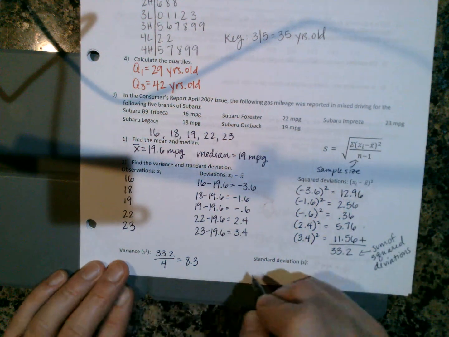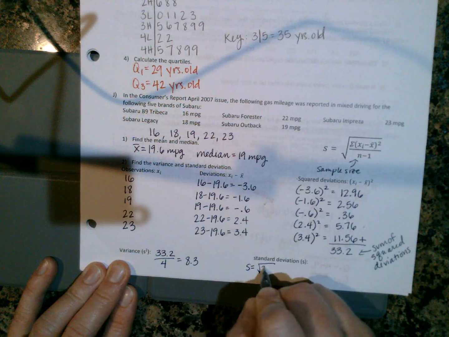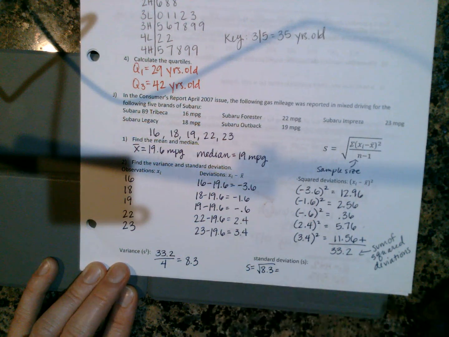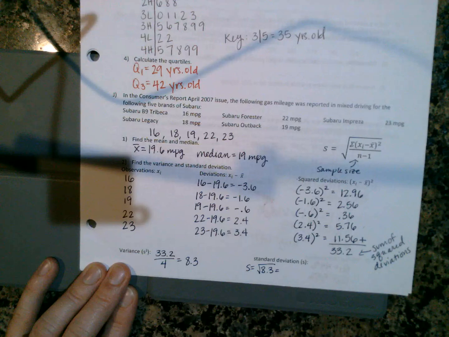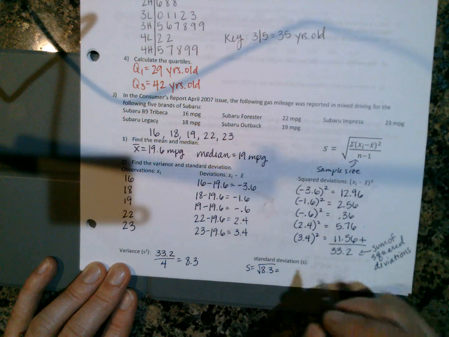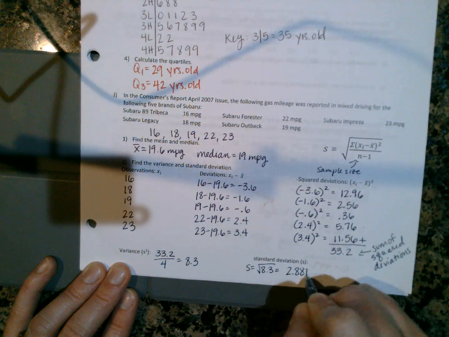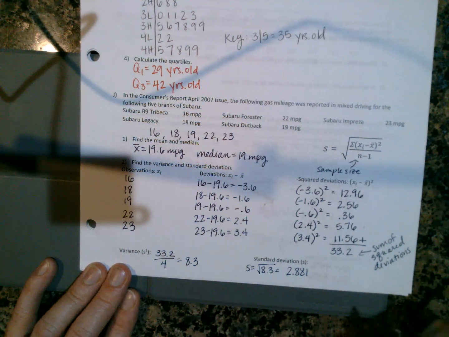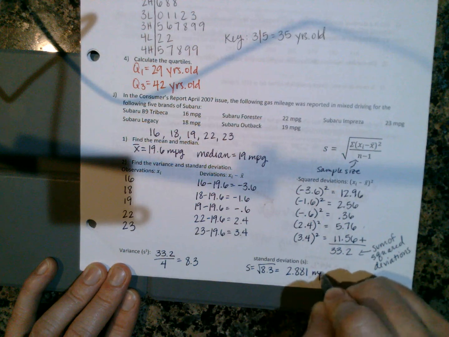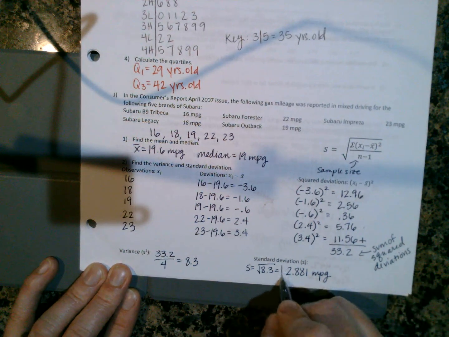So I'm just going to take the square root of 8.3. And when I do that, I get a standard deviation of 2.881. Standard deviations do get units because they're no longer squared.